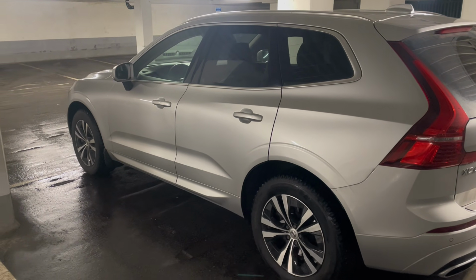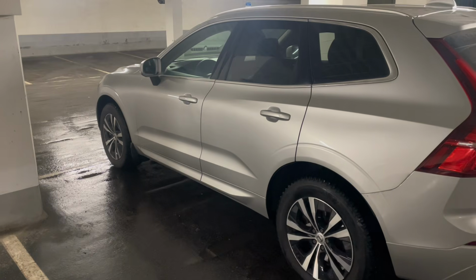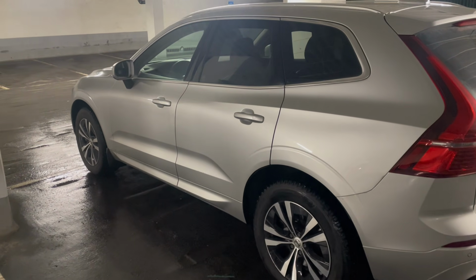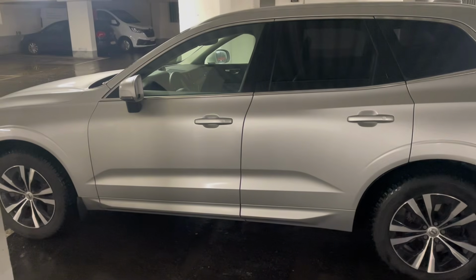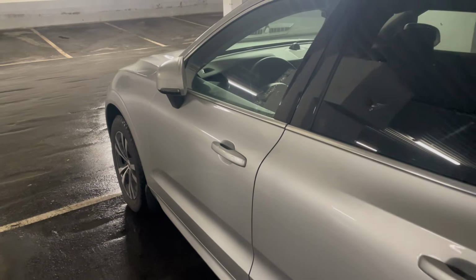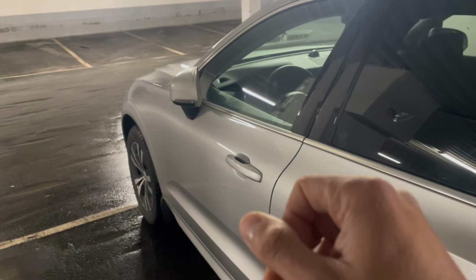So in today's video I will be changing the theme skin on my Volvo XC60, and I will be doing that using the Orbit program. And if you don't know what the theme skin is, it is the theme that comes up on your driver display when you get inside of the car.